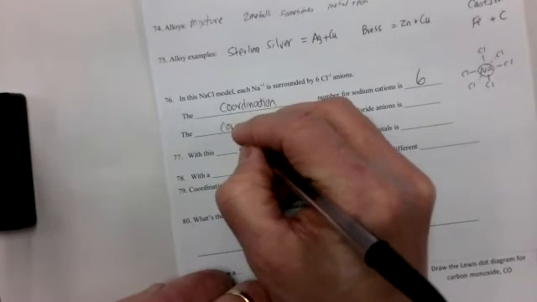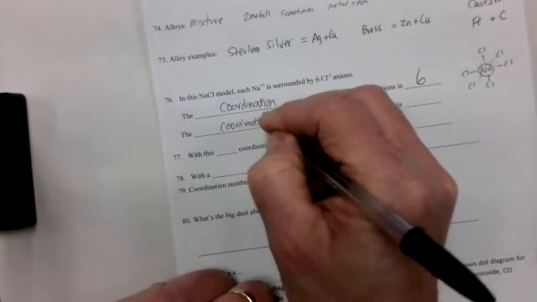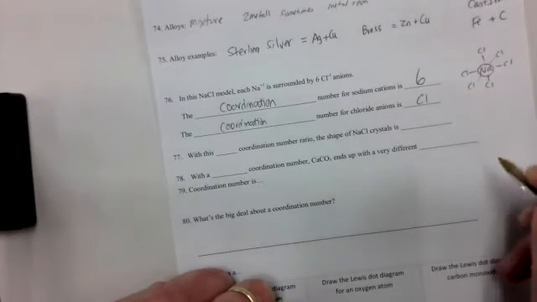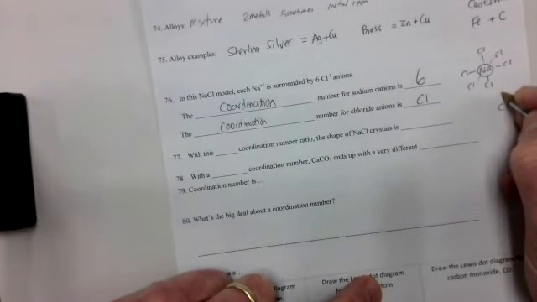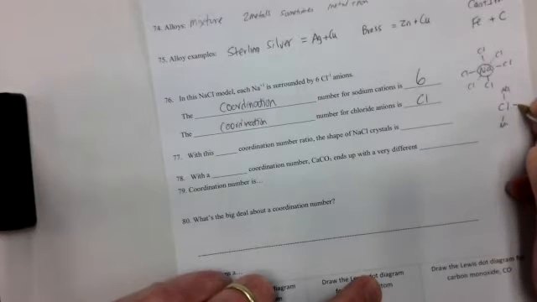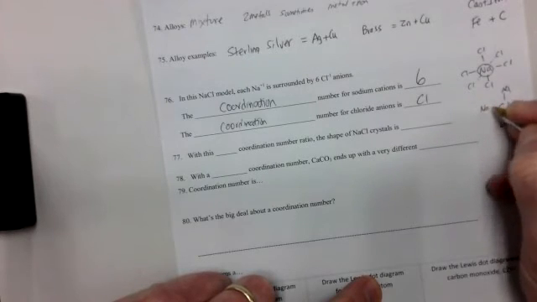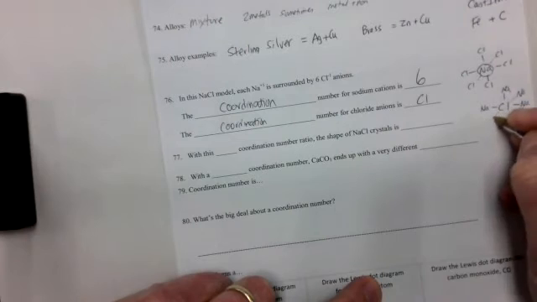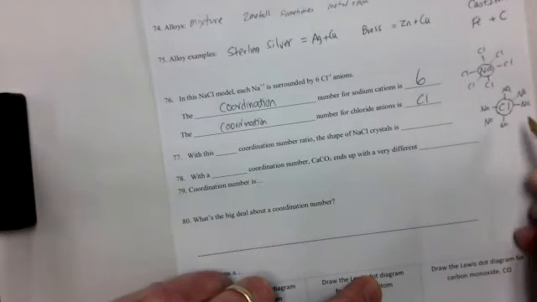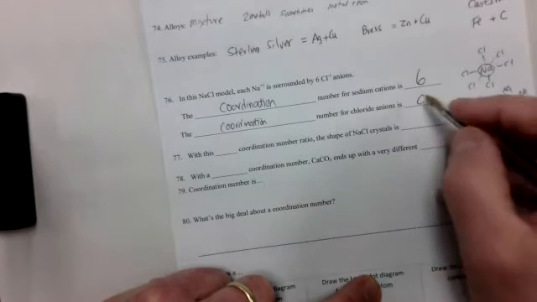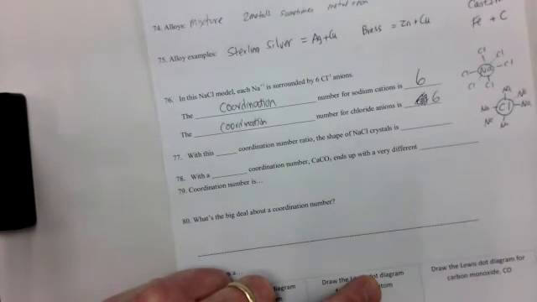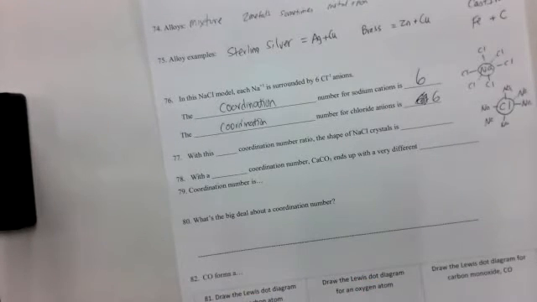Now, the coordination number for chlorine, well, when you have chlorine, above it there's a sodium, and below it there's a sodium, and to the left and right there's a sodium, and to the back there's a sodium, and to the front there's a sodium. So each chloride is also surrounded by 6. And the coordination number is 6. And now, with this particular coordination ratio, they both are 6.